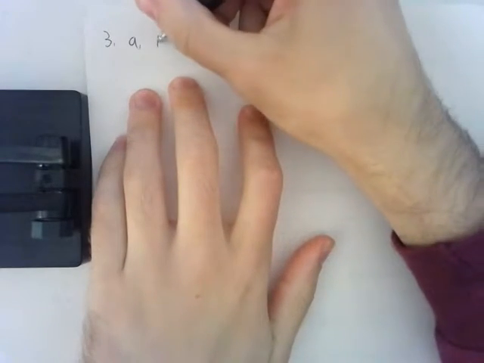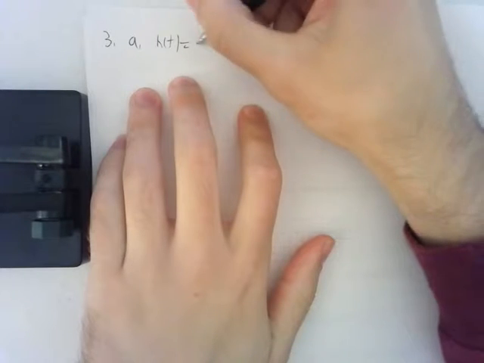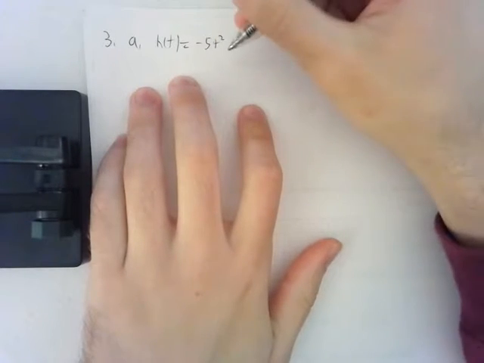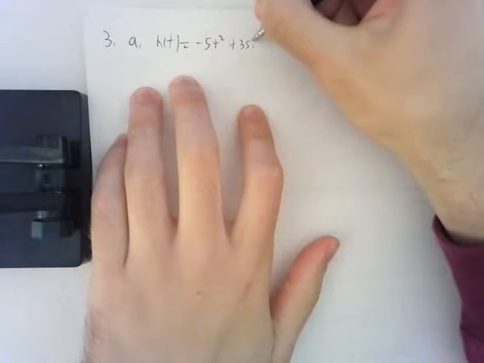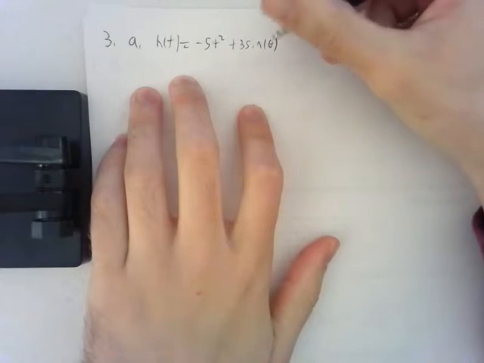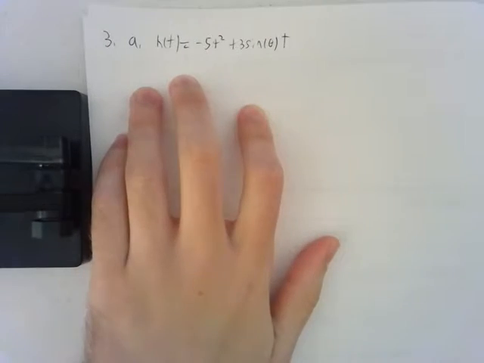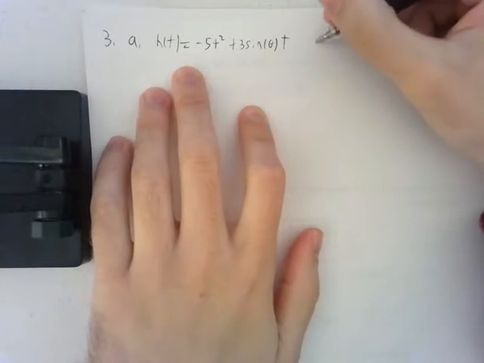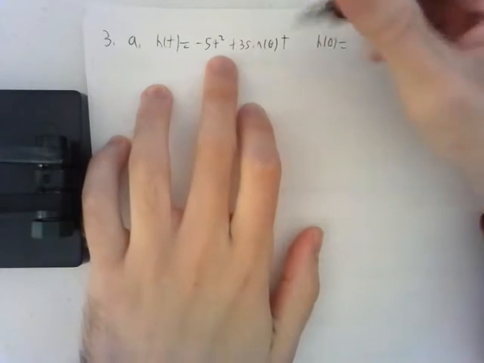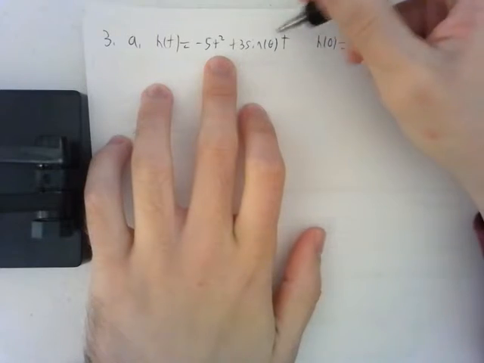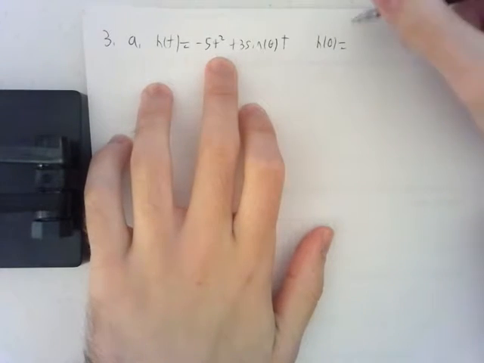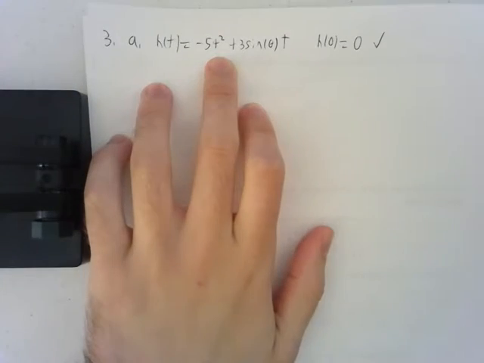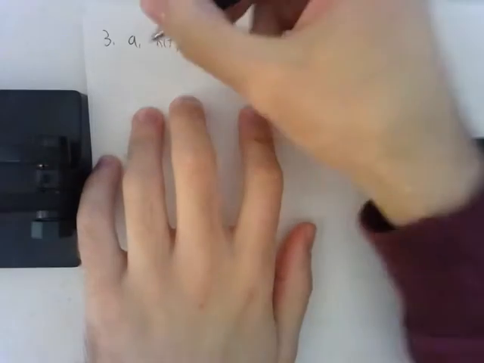We have to verify that h of t equals negative 5t squared plus 3 sine of theta t is a solution to the given differential equation. And so the first thing we notice is that h of 0, if we plug in t equals 0, these two terms are both 0, so it satisfies the first initial condition.